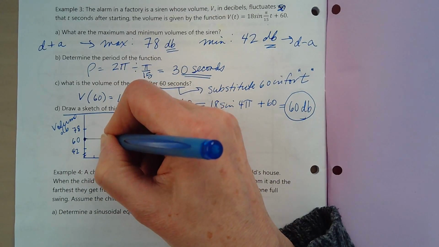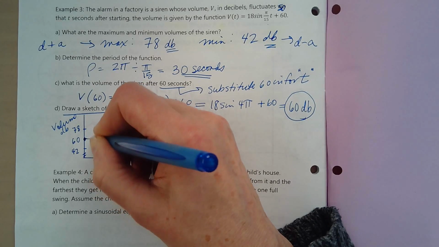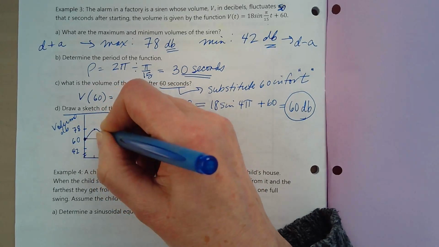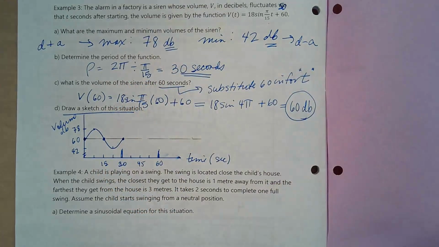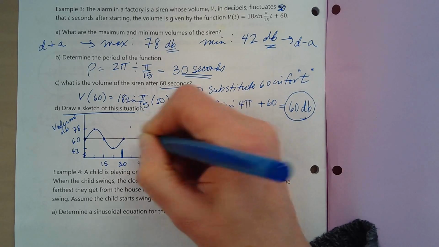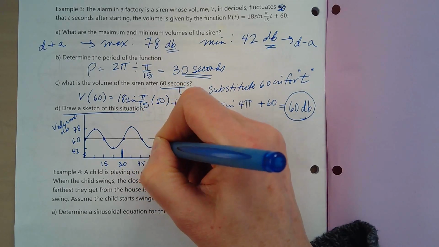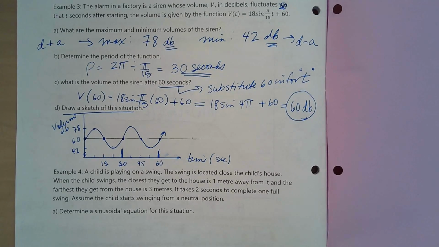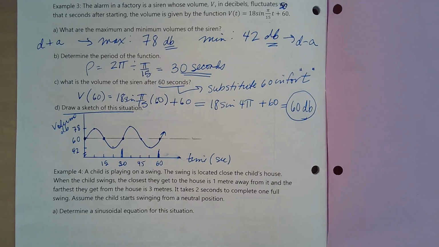Halfway between is another median, and then I have a high and a low. Repeat. Okay, so that would be my real quick sketch.